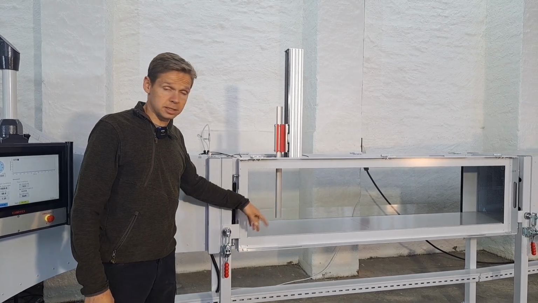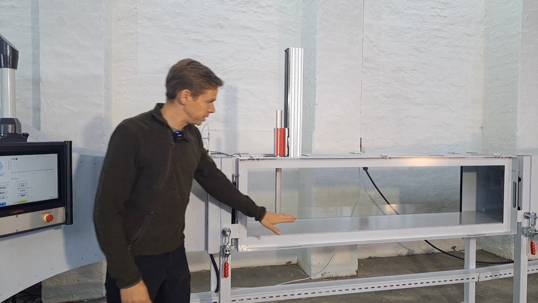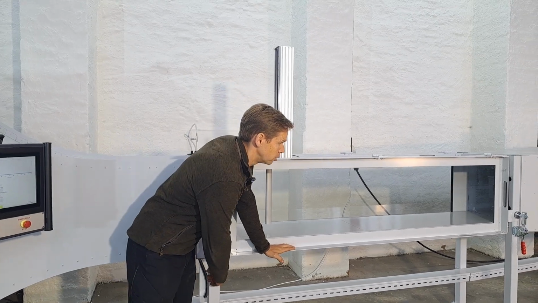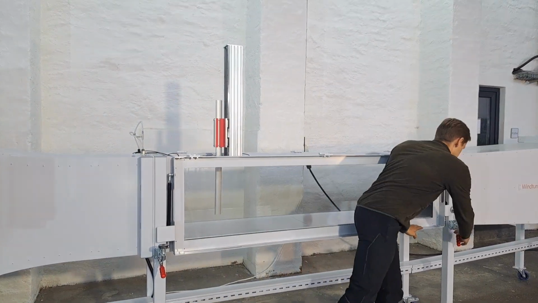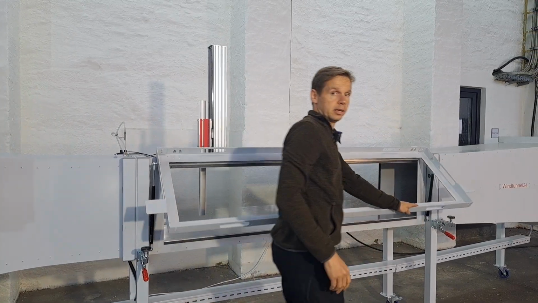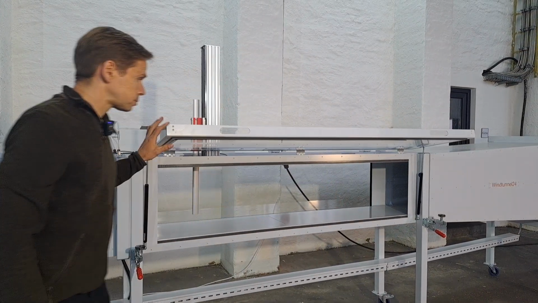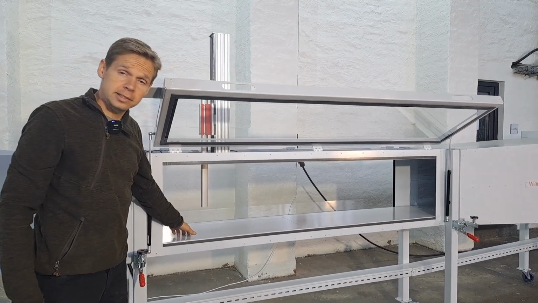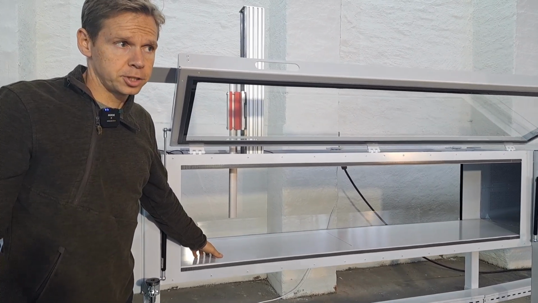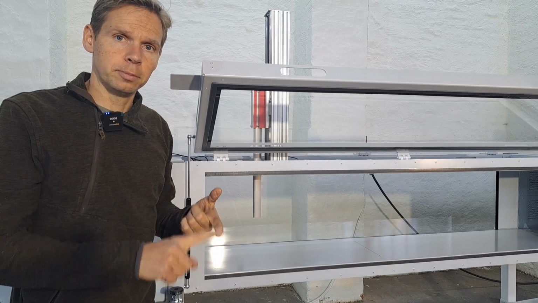In the middle, this is a long test section. We have a window which you can open, and there is a plate which is removable. There you can mount models.